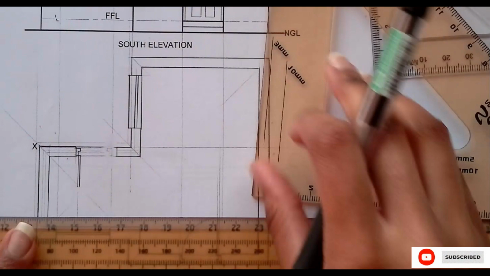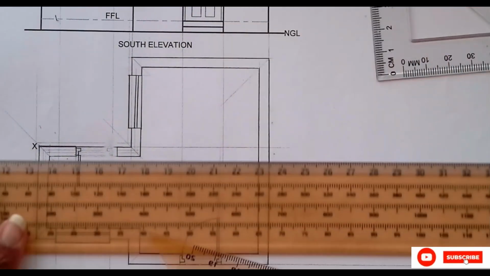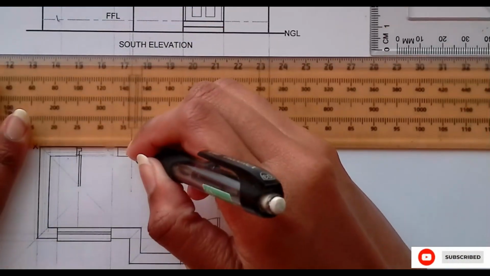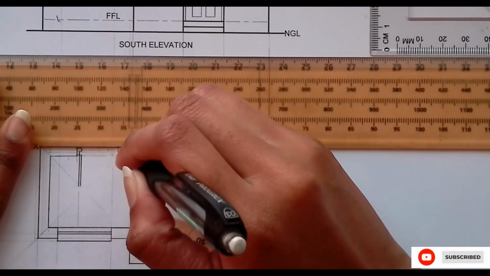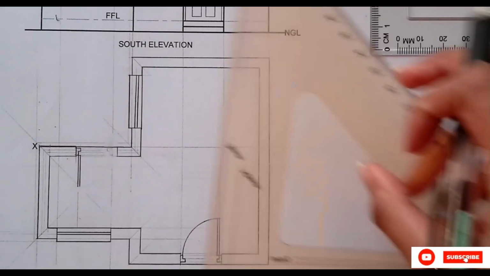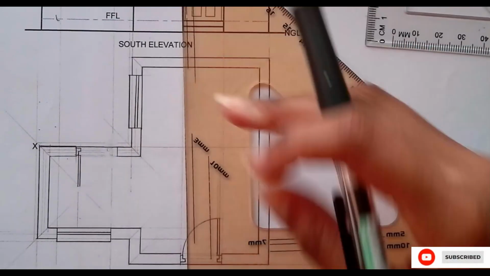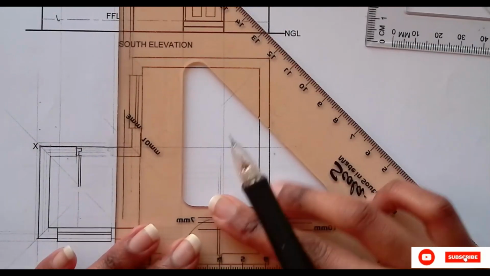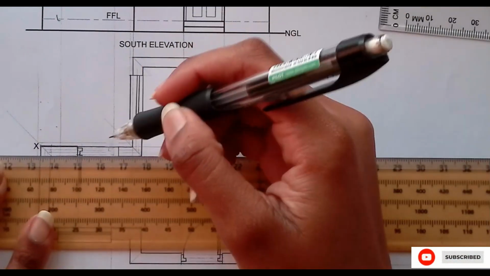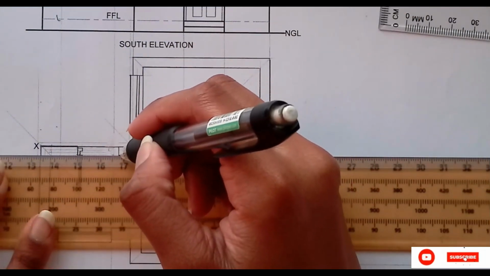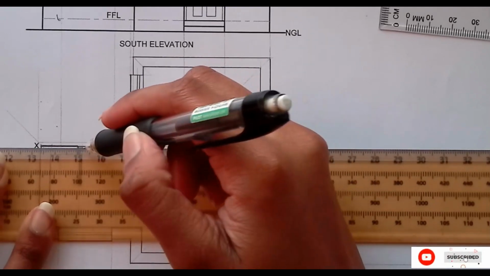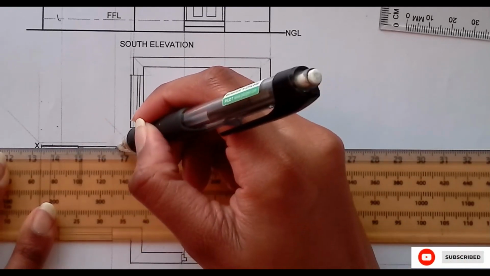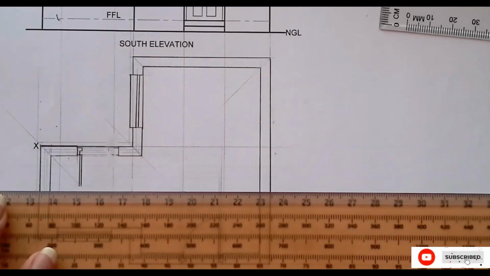So the door was correct, but the dimension of the door was the problem. The dimension of the door. So I think this line. So let's just get the frame again. So one going that way. It's two.